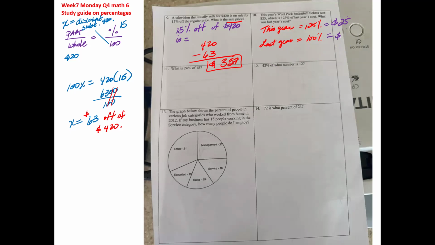$10 is less than 50%, which means half of 125 is not 100. 100 is pretty close to 25. $20. Can you kind of see where I'm getting that? $25 times 5 equals 125%, right? 20 times 4 gives me 480.